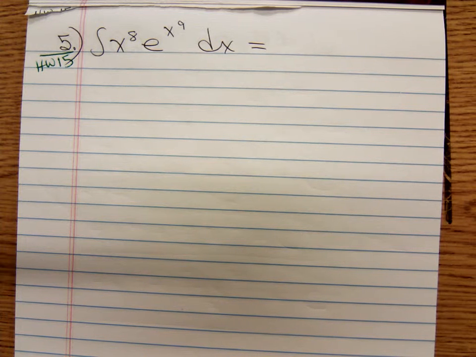What do y'all think? Do we need a u-substitution or not? Yes, if you have e to the power anything other than just a single letter, I recommend trying a u-substitution. What do you think we should try letting u equal in this case?